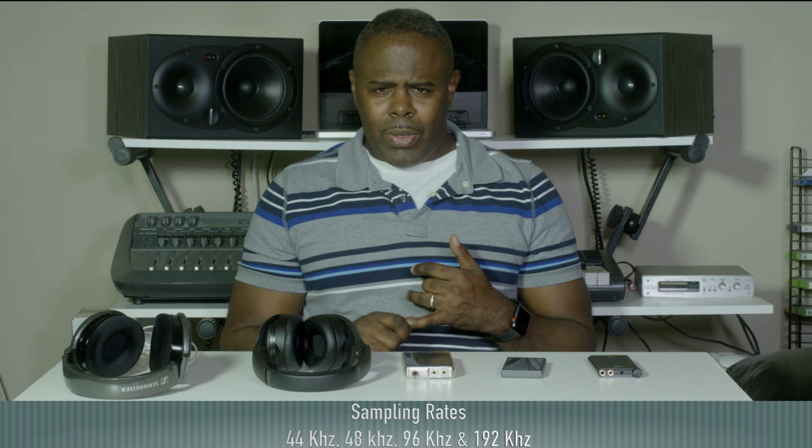And you'll always recognize a high resolution file. It'll either say FLAC, or it can be a WAV file, or it could be a DSD. There are different file types out there that line up with high resolution audio. The most common one is FLAC. That's a common file for high resolution players.